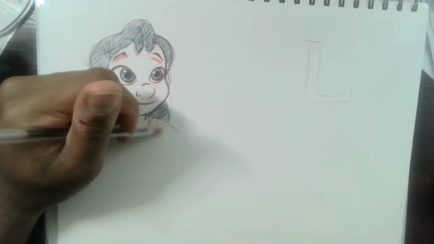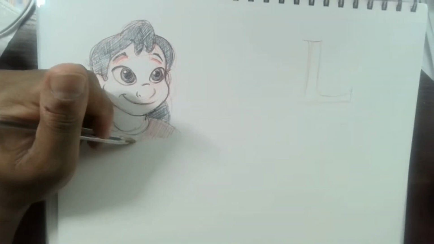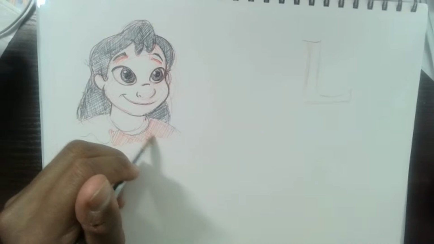I think this will probably look a lot better once I start coloring this in a little bit more, because right now it looks okay. But I guess it can't be too hard. So this is my first time drawing Lilo, so I can't expect it to look perfect right off the bat. There we go. That looks pretty good. So now we got our first character, Lilo.